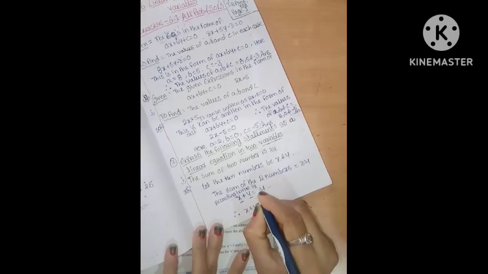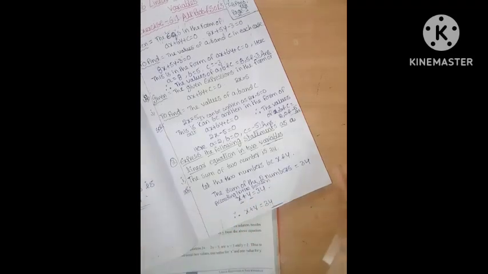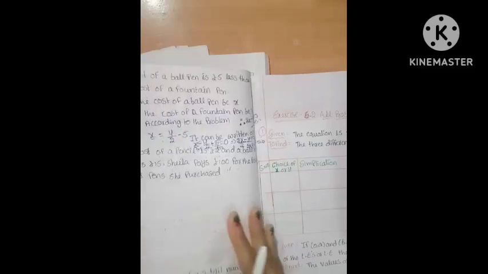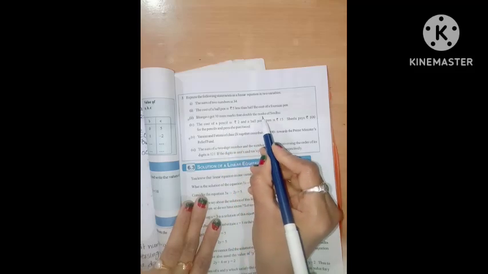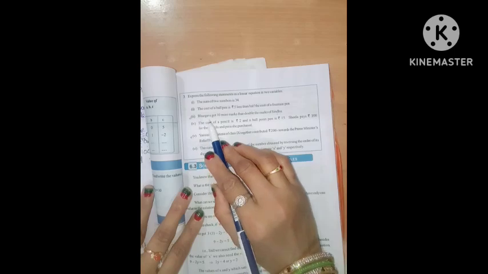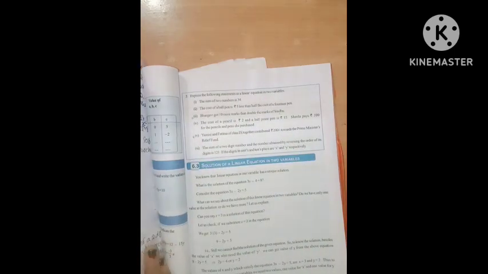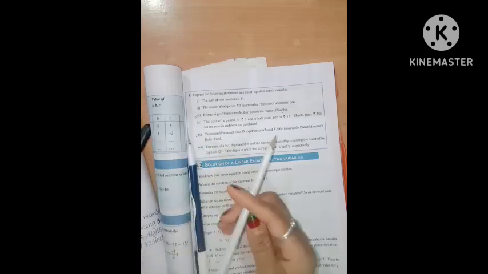Previous problem. Okay. Next, the third statement: Bhargavi got 10 more marks than double the marks of Sindhu. This is the statement, and this is the homework only. First, what is given and what is asked.